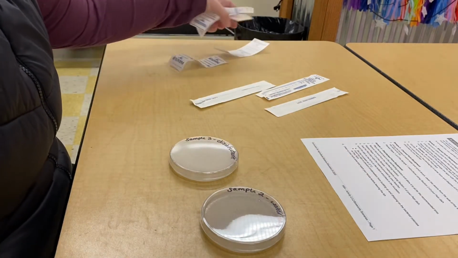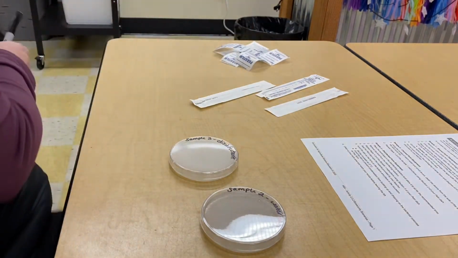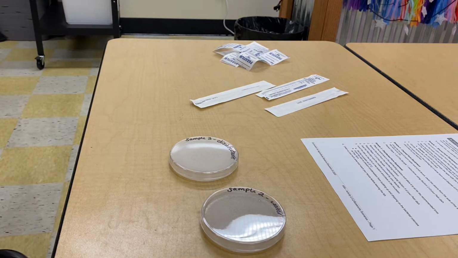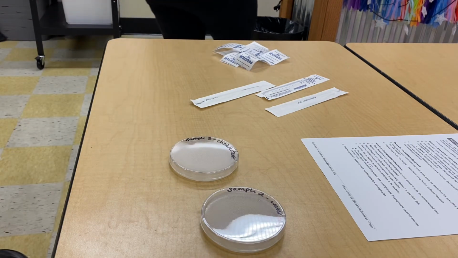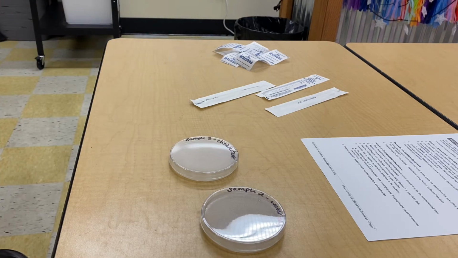We don't want to have bacteria grow in these. So I've got 3 Petri dishes labeled ahead of time for all of our samples. And you see there, I also have cotton swabs and then parafilm. We'll get to those in just a second.